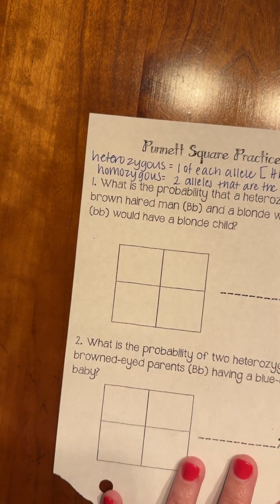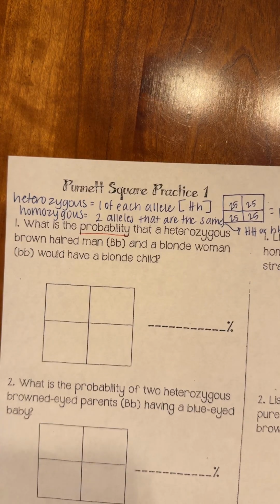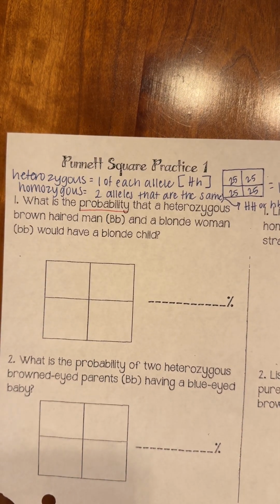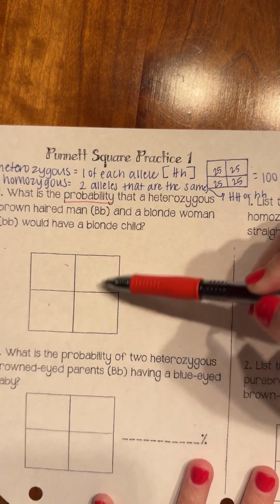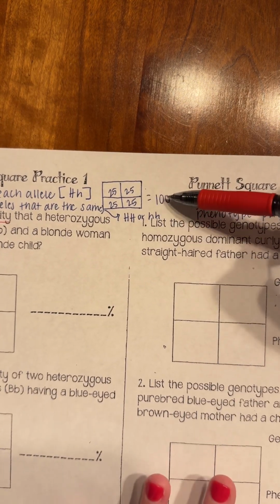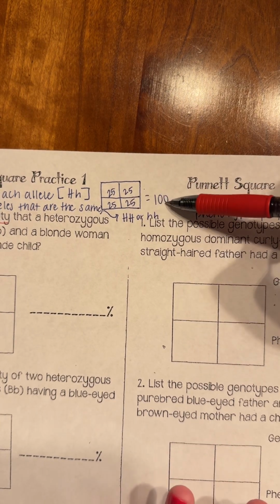The other thing we're going to talk about is the idea of probability. Probability means the likelihood that something is going to happen. As we create Punnett squares, we're looking at how likely it is for a particular trait to show up. The square itself represents 100. I drew this very rudimentary drawing to help you understand, but the square totally equals 100.